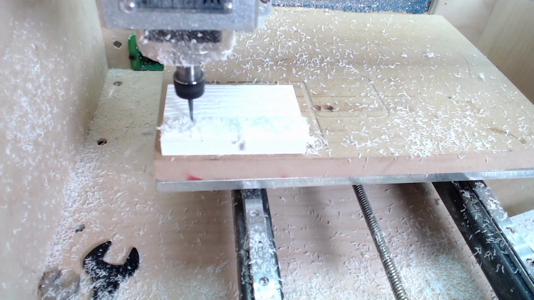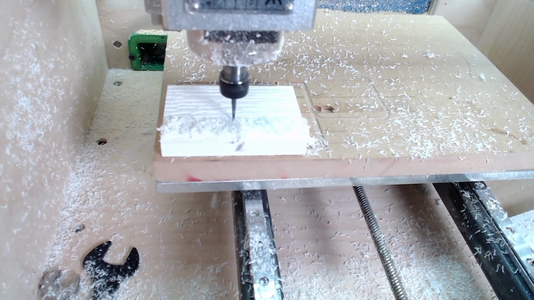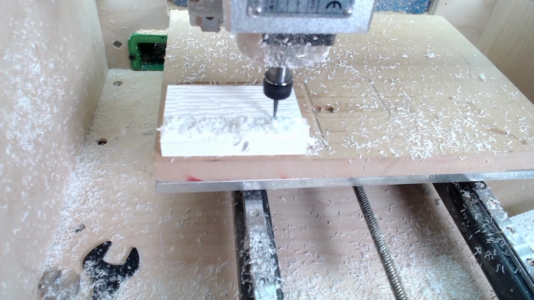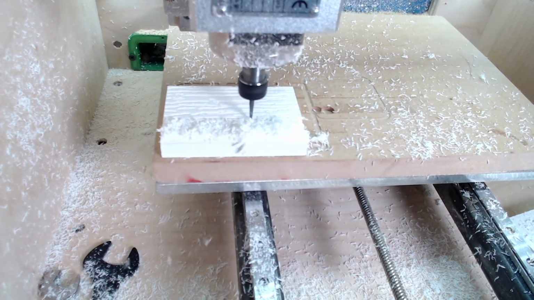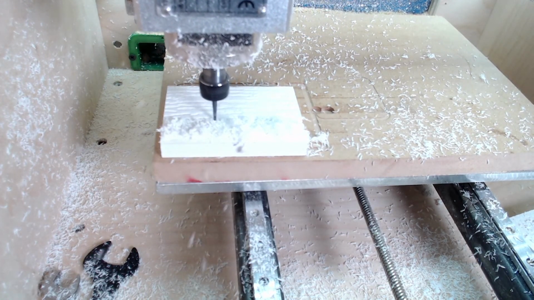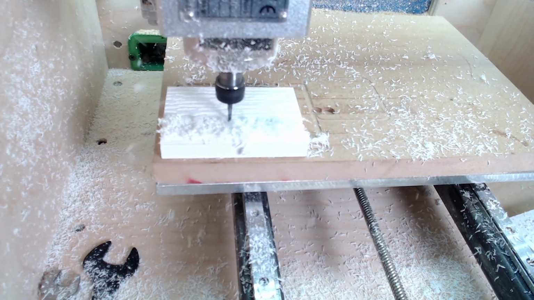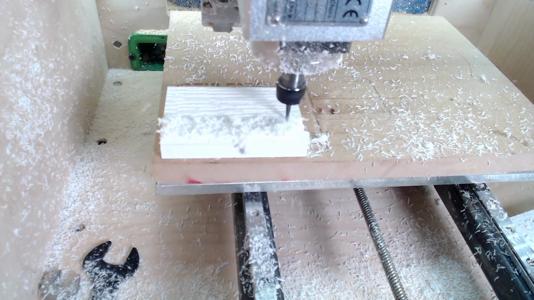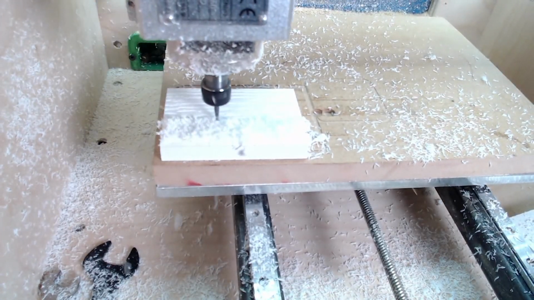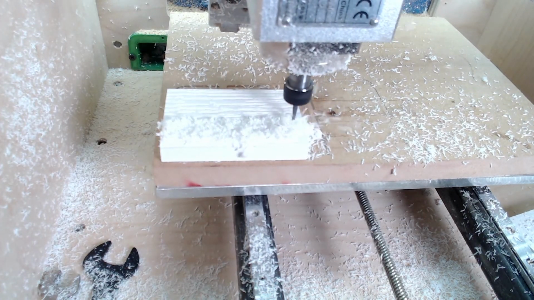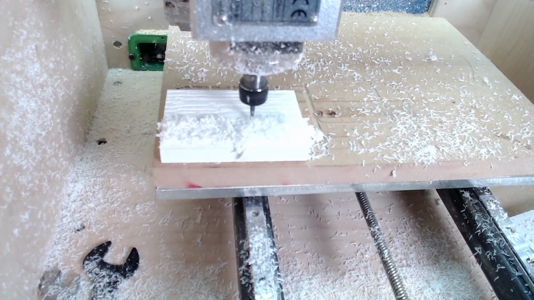So the first path that's running now is simulated at 1:42. And the second path is simulated at 10 minutes, so we probably won't watch that whole thing spiral out, but we'll definitely watch the beginning of it. The bit is a 0.75 millimeter ball nose taper mill, 2 flute. I can post a link to it in the Milk Crate Discord.